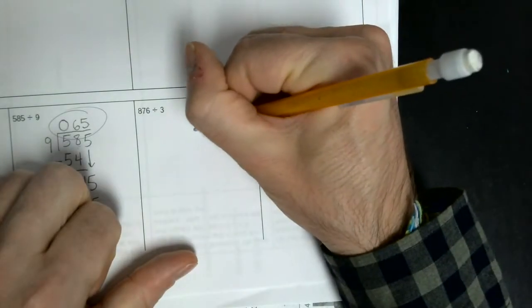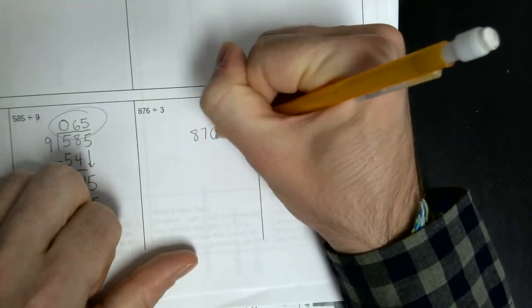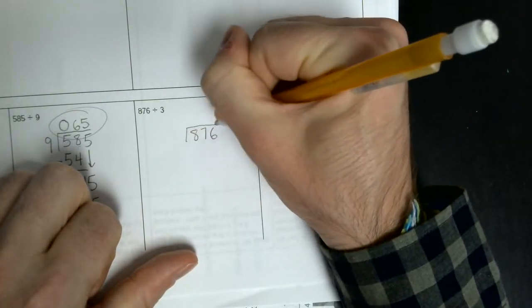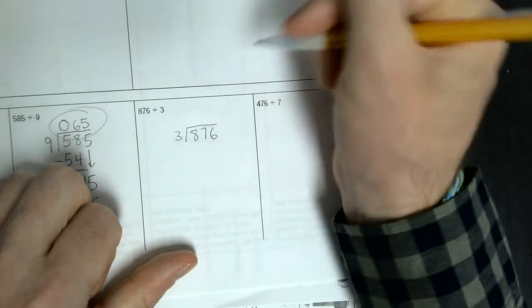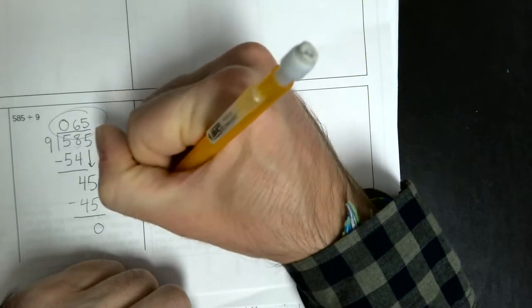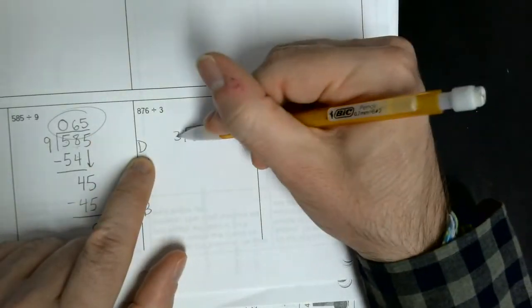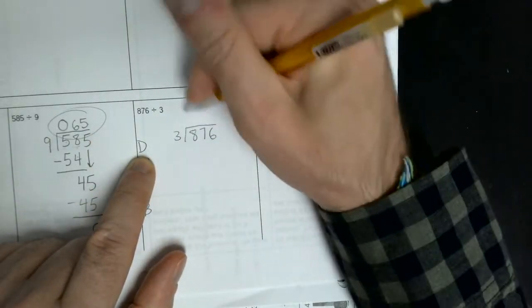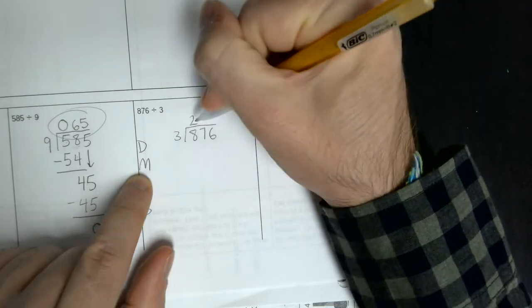So for this one, we're going to put 876 in the dividend den. We're going to divide it by 3. So I'm going to write these letters here again just in case we need them. First, we're going to divide. 3 goes into 8 twice. So we're going to put a 2 above the 8.